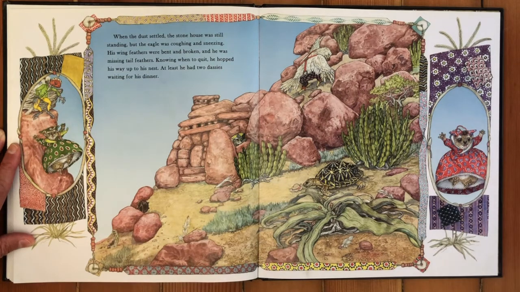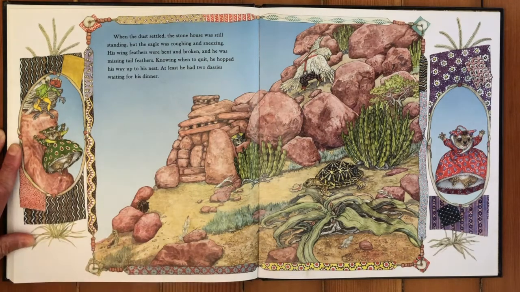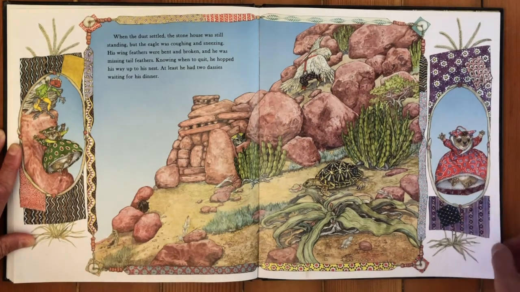Oh, but look, here are the Dassies. They got out of the nest with the help of the Agama Man.